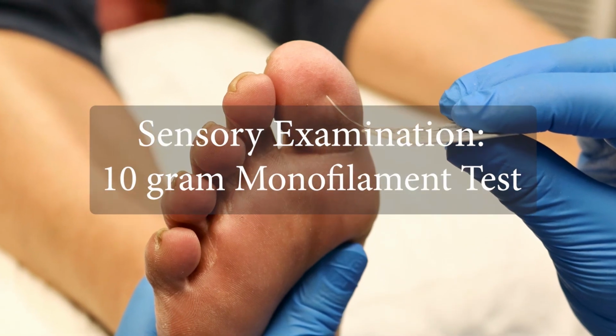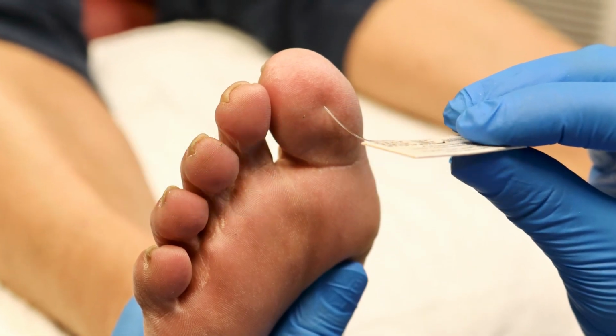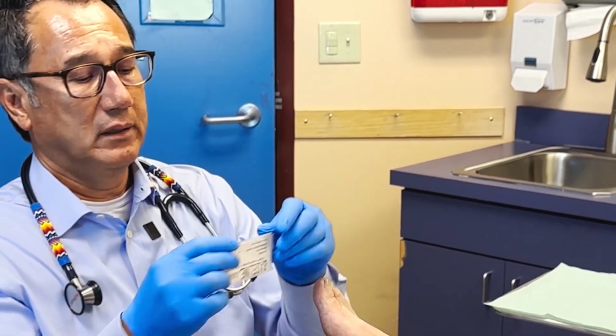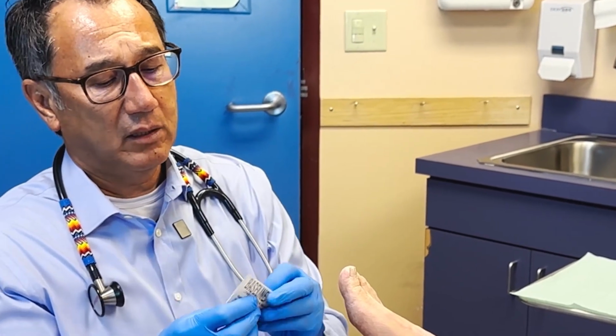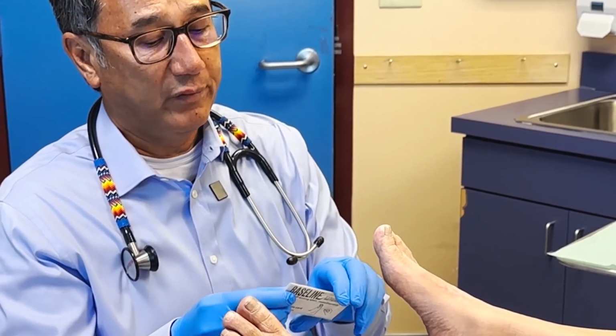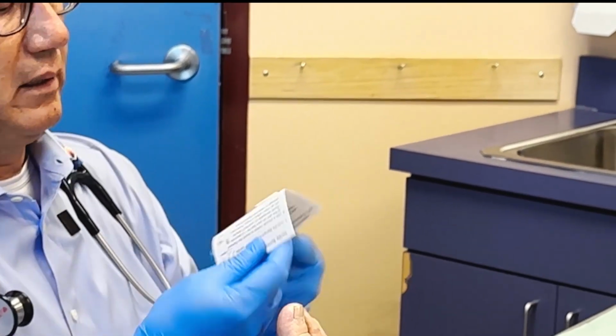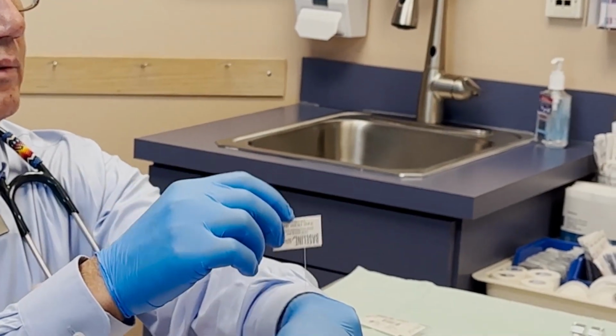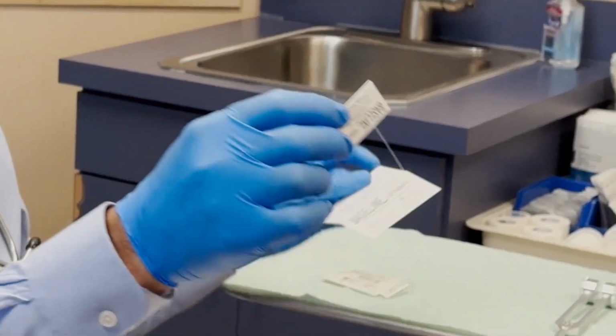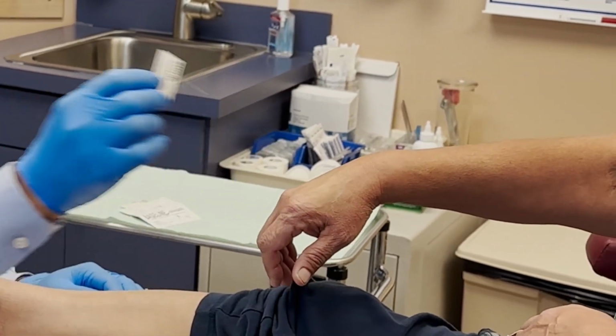Evaluate protective sensation by using the 10-gram monofilament. I'm going to use this little device here. It's called a Semmes-Weinstein monofilament, and this is what it looks like. Show the patient the monofilament and demonstrate how it works on the back of your hand and then the patient's hand.